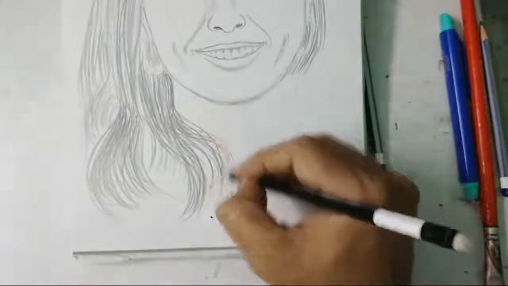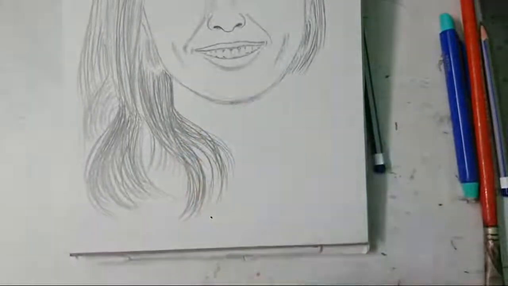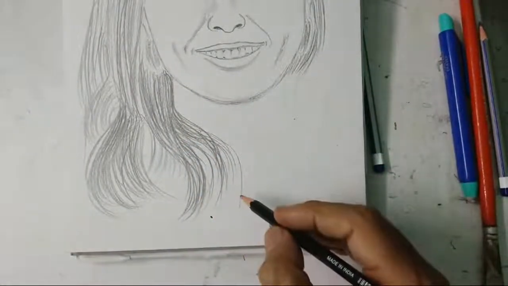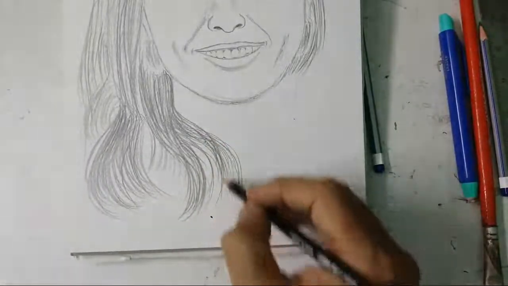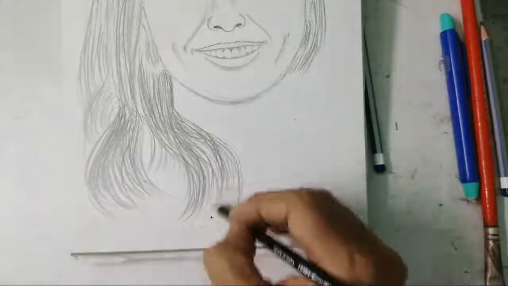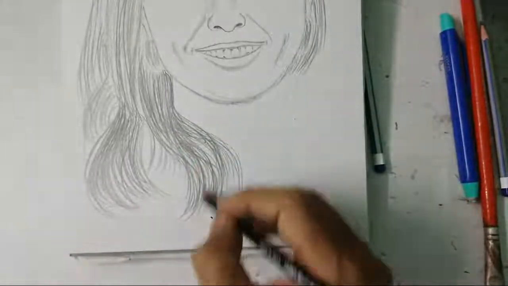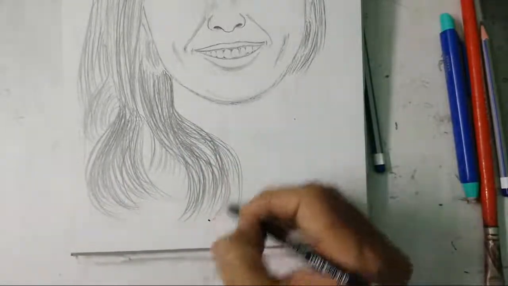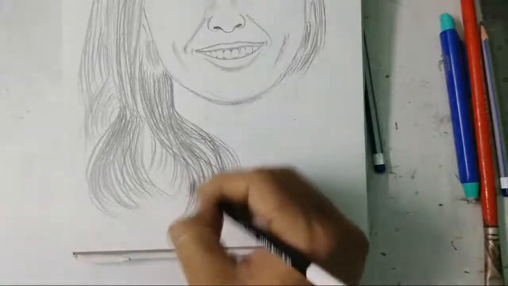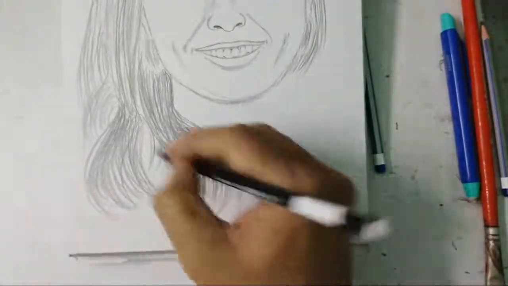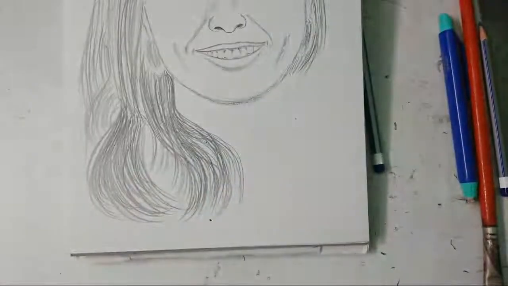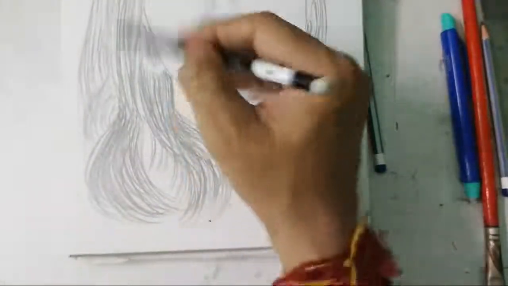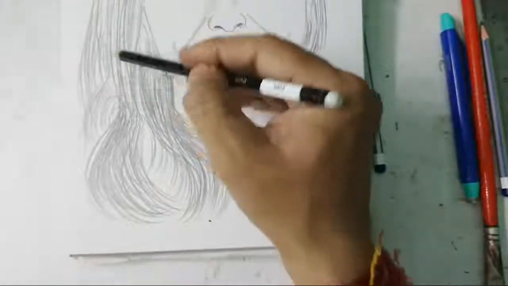I am telling you a simple method. Move the hair and show the hair is going. So this hair is done.